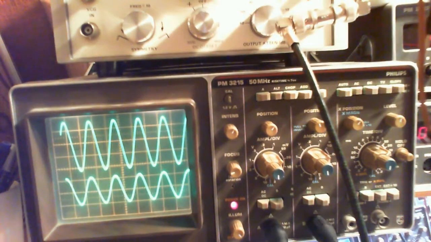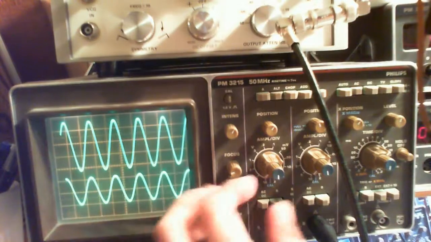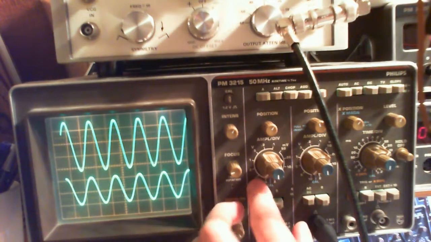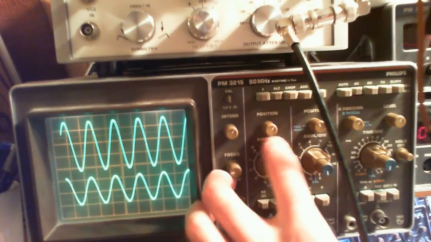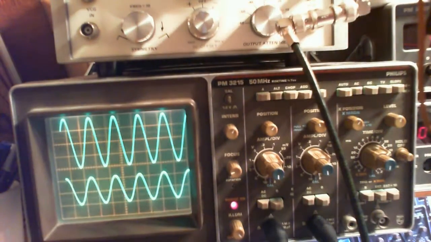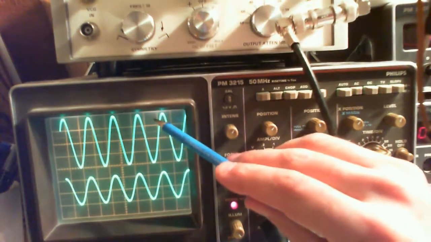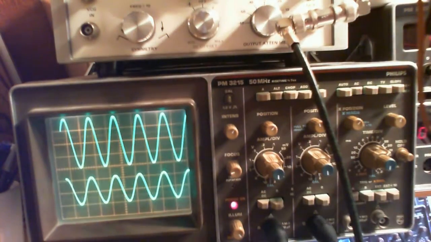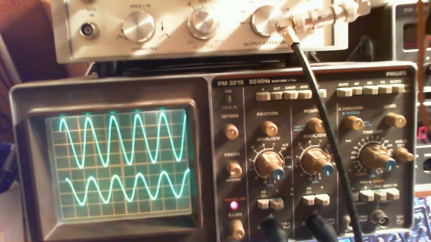Okay, so basically the parameters that I'm using here are my input voltage over here, which is channel 1. This is set to 5 volts per division, and I'm here at 3.8 divisions, so that's 19 volts peak to peak. So V of in is equal to 19 volts peak to peak.